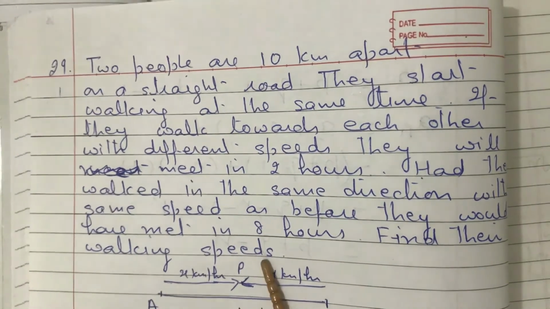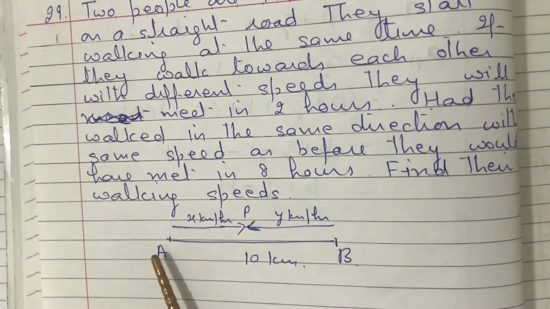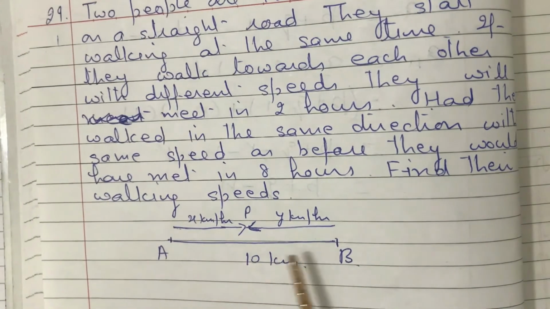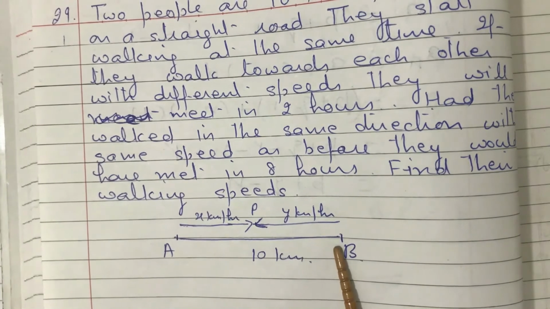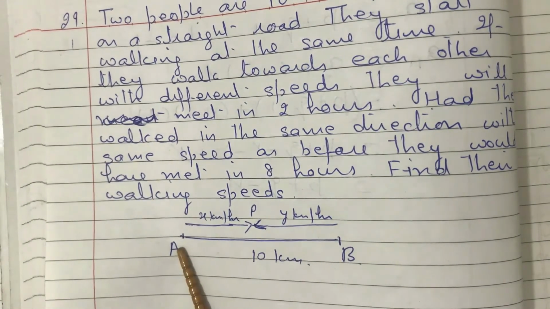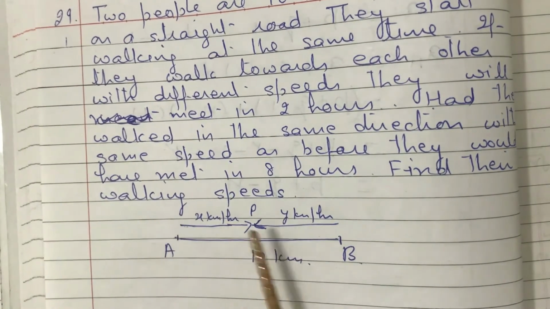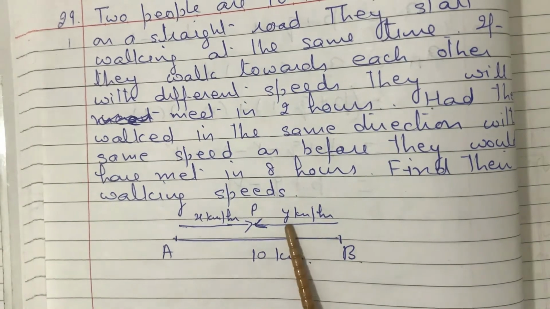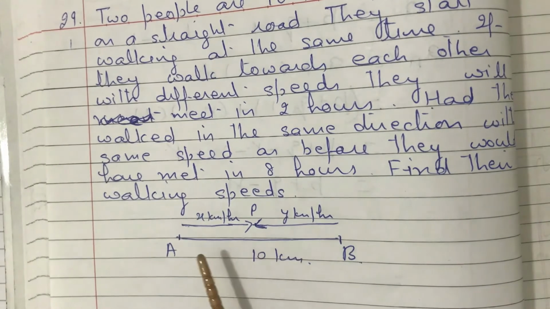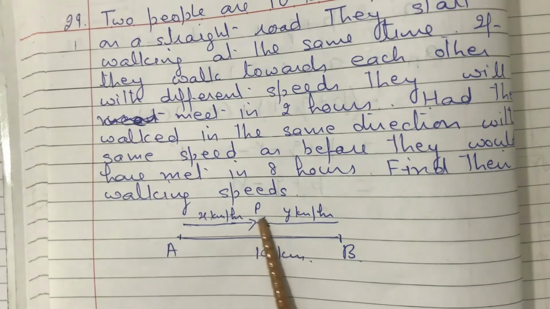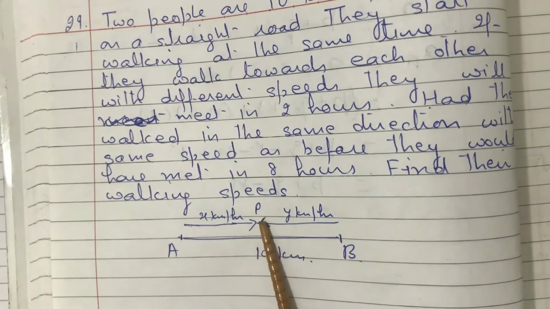Find their walking speeds. Suppose there are two persons, A and B. They are walking towards each other with different speeds. Suppose the speed of A is x km per hour and the speed of B is y km per hour. They walk for 2 hours and after that they meet at this point P.